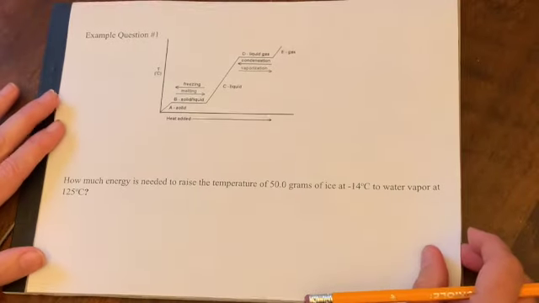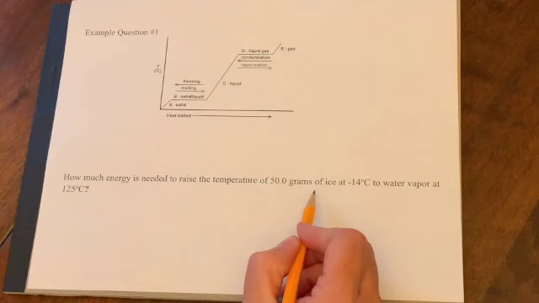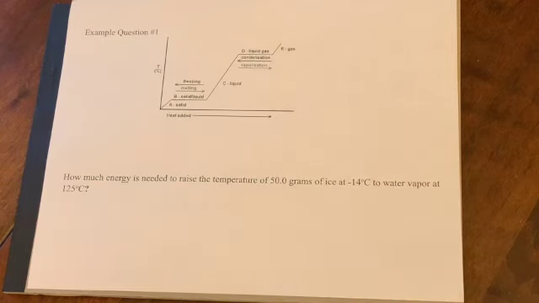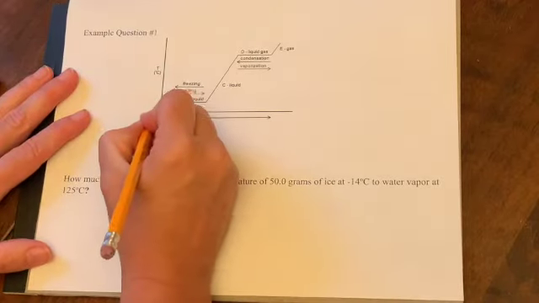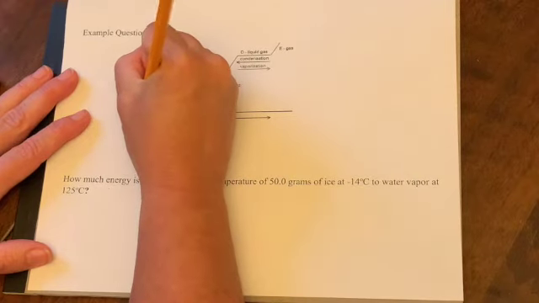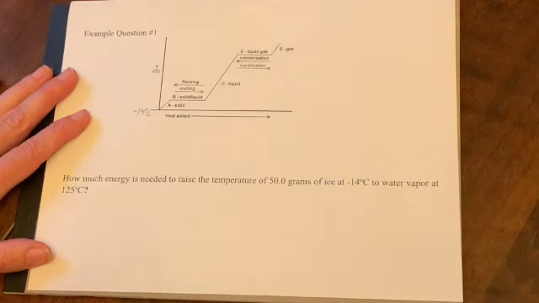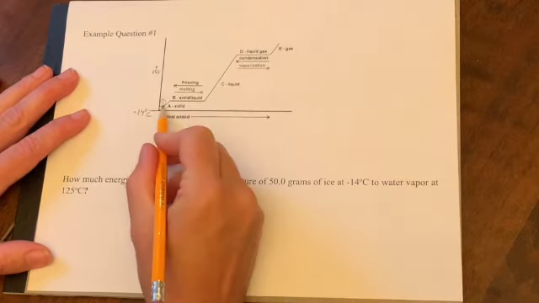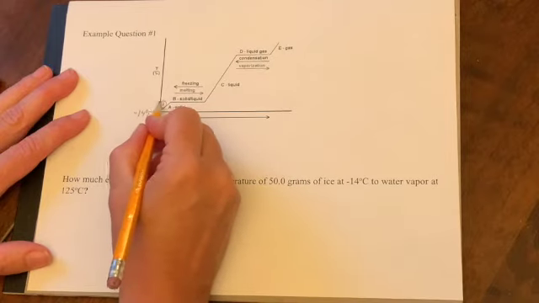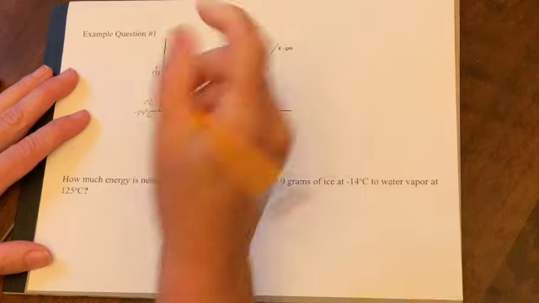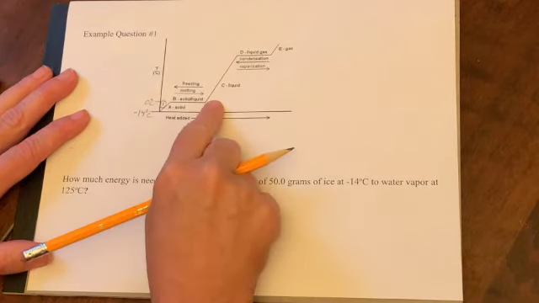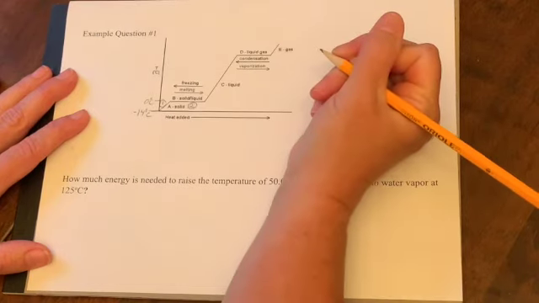So here we go. How much energy is needed to raise the temperature of 50 grams of ice starting at negative 14 degrees Celsius to water vapor at 125? Well, we're going to start and use this graph. Down here, we are at negative 14 degrees. The first thing that's going to happen is that you have to raise the temperature to the freezing point, which for water is 0 degrees Celsius. So that's going to be one problem. Then you still have ice here. Then we're going to melt that ice. So that's going to be our second problem.